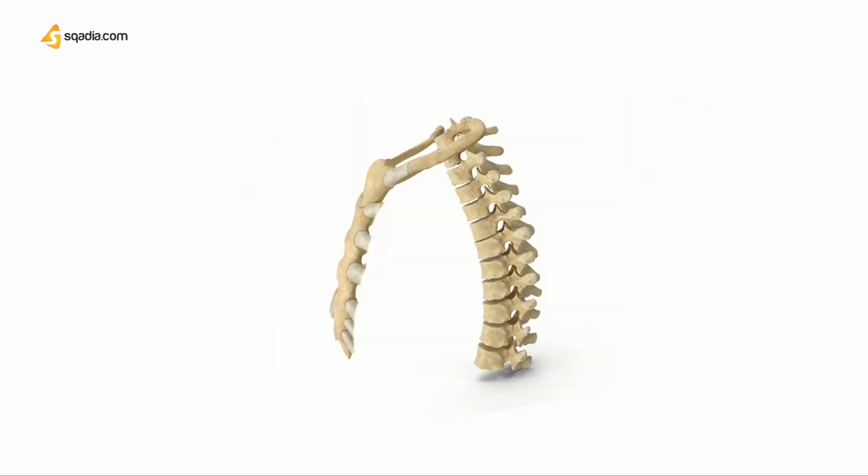Okay. Now the important thing to notice is the upper border of the sternum lies at the level of the T3 vertebra. So you can see here, this is T1, this is T2, and this is T3. Some of the contents pass from the neck into the thorax through this superior aperture. And we will be discussing this in more detail in a future video.